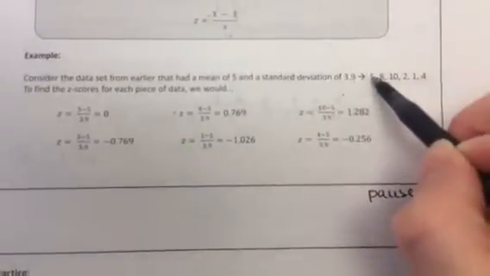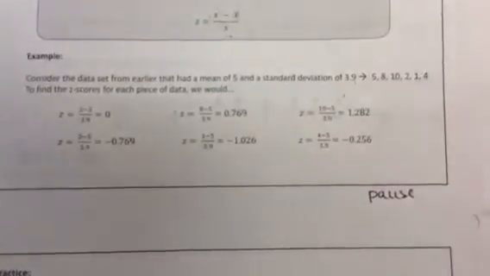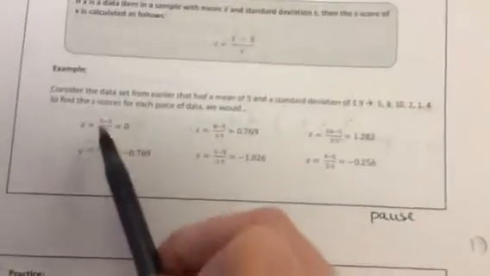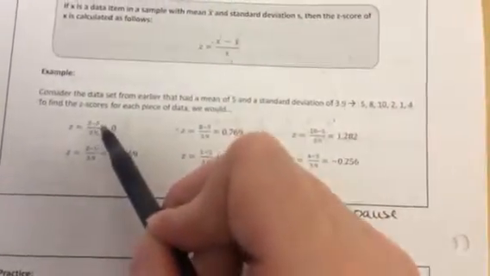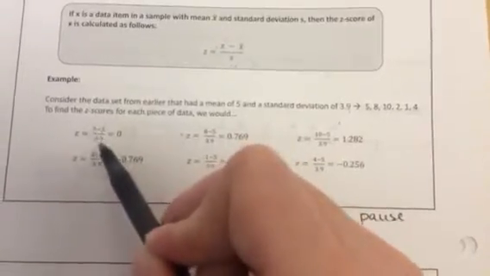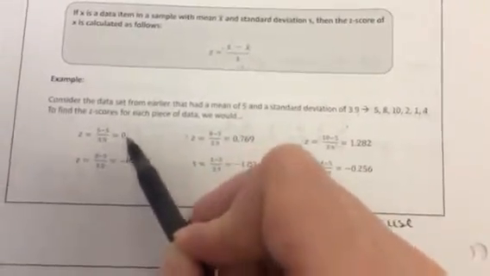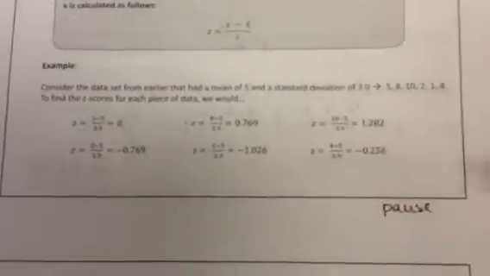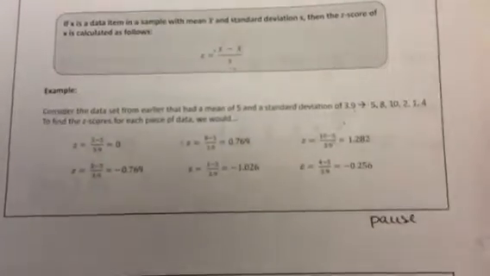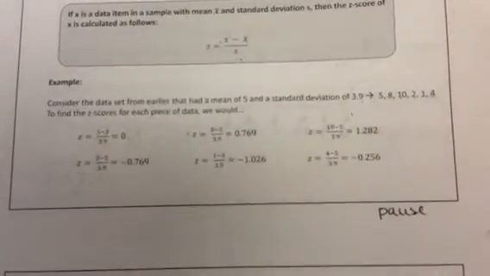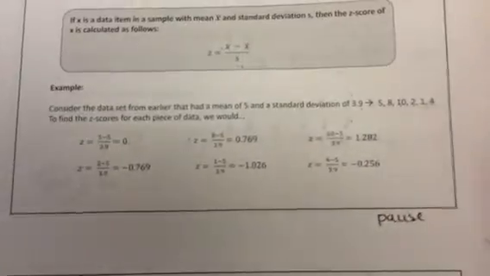If I wanted to find the z-score of each of these pieces of data, I would just use that formula. So the z-score for 5: I would do 5 minus 5, the average, and then divide by the standard deviation, and that is 0. Which makes sense, because your z-score is showing your position in regards to the mean.